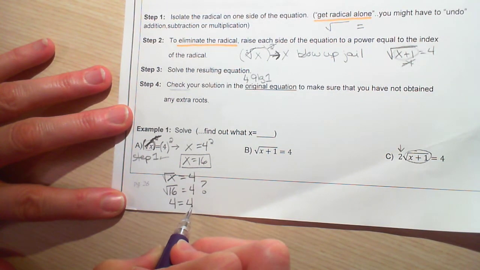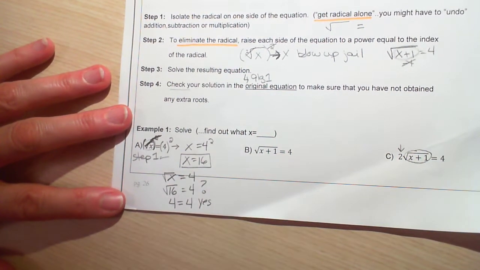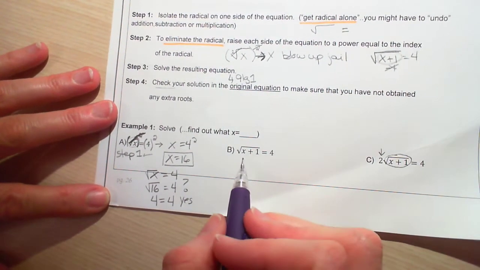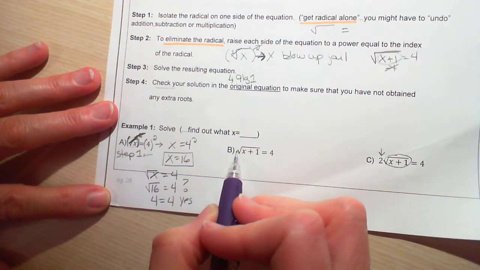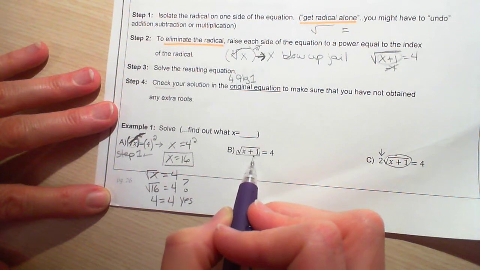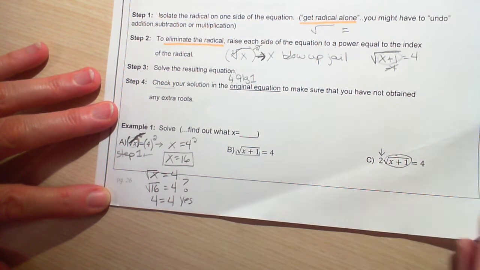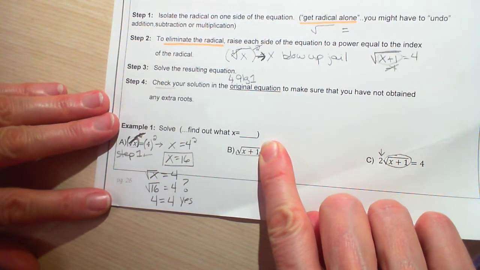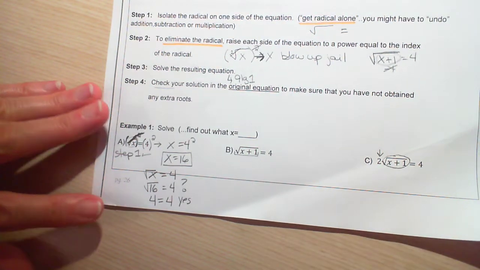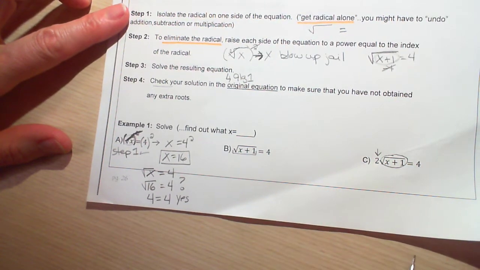So 4 equals 4. Yes, that's true. So then I know 16 is the correct solution. Okay, this one looks a little different, but again, if you think about step 1, here's my radical. Is it all alone by itself on one side of the equal sign? So on this side of the equal sign, notice there's no numbers hanging around outside the jail. So then step 1, isolate the radical, is done for me.